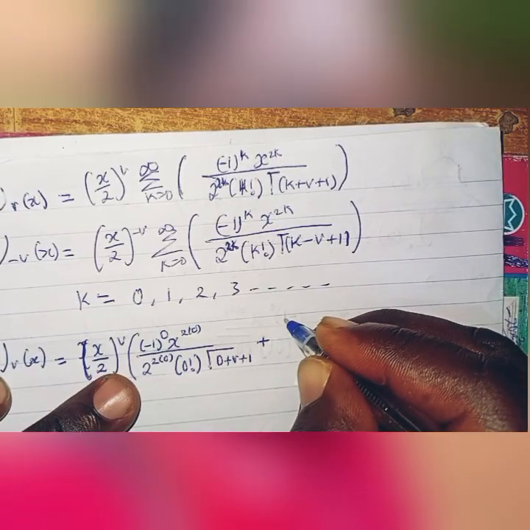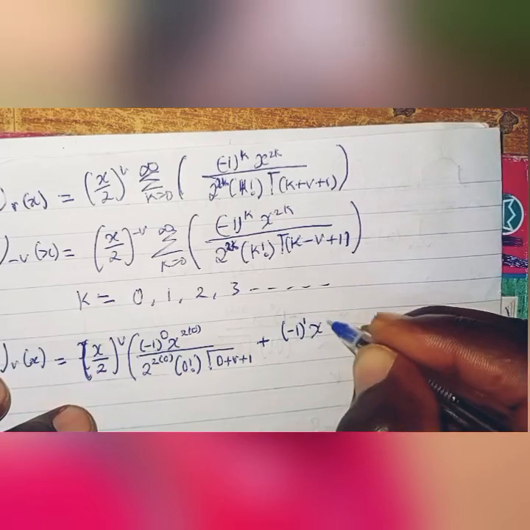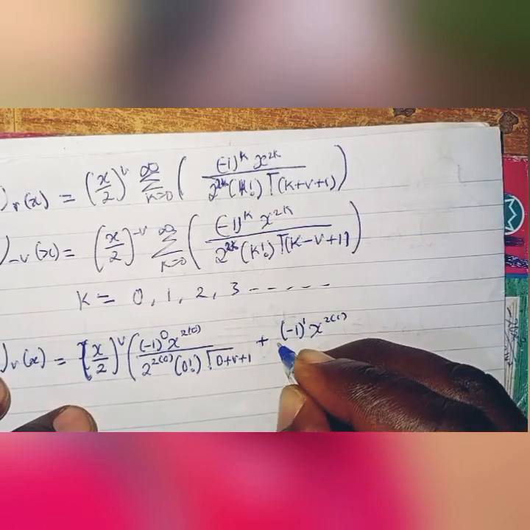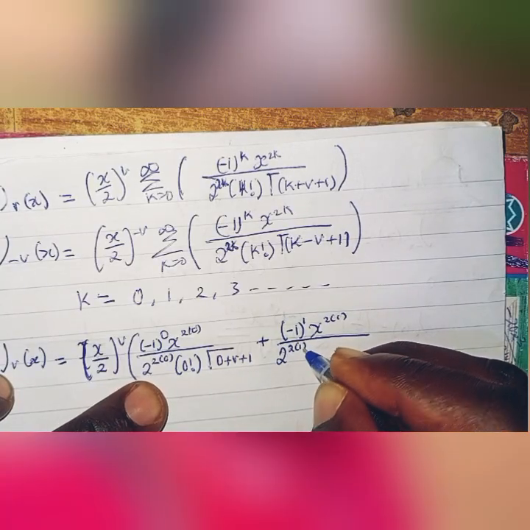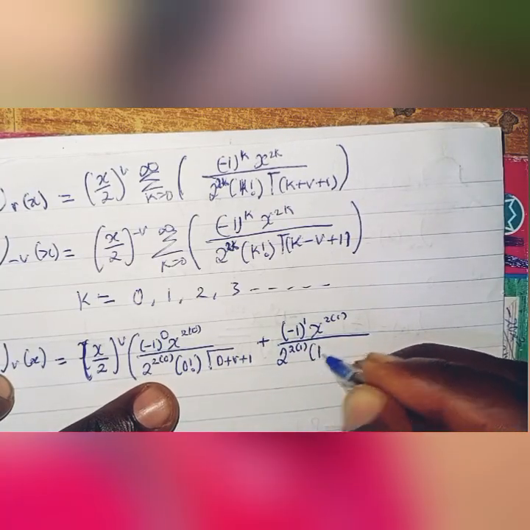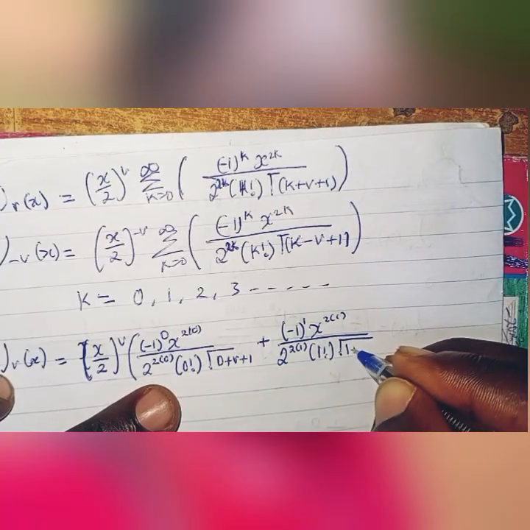Plus, minus 1 raised to power 1. If you put in 1, x raised to power 2 multiplied by 1 over 2 raised to power 2 multiplied by 1, 1 factorial, gamma 1 plus v plus 1.